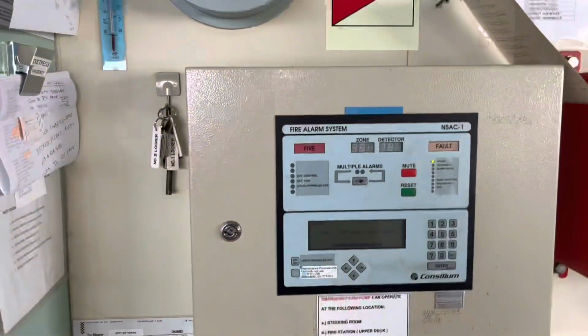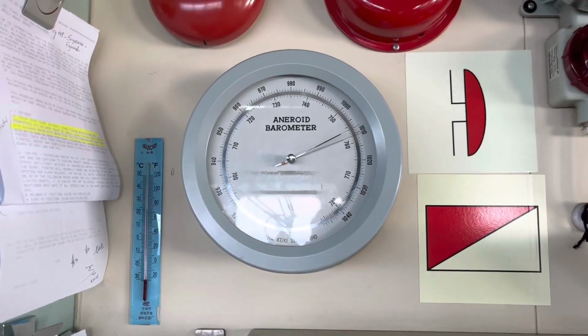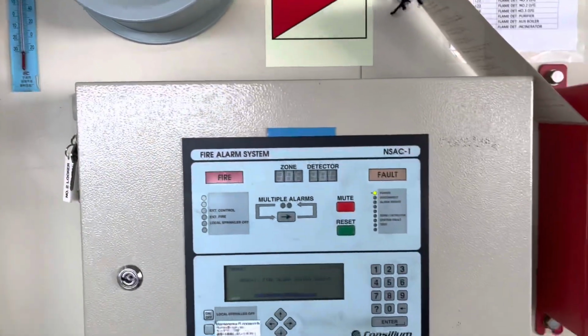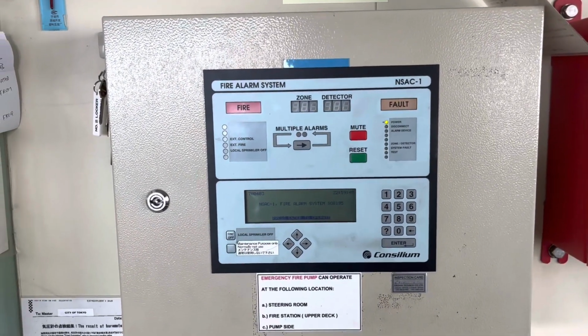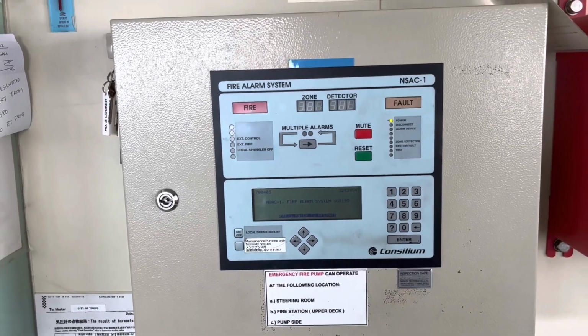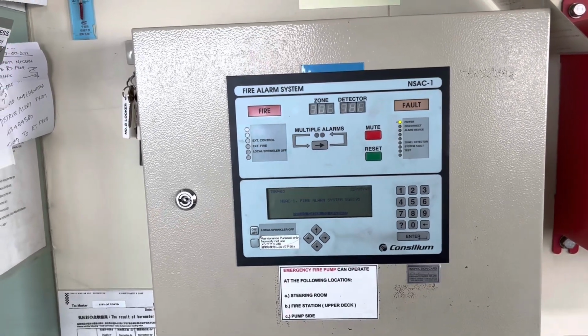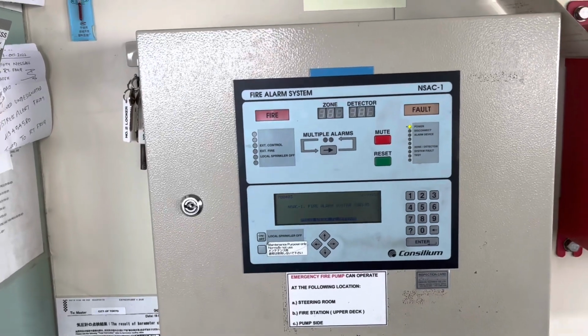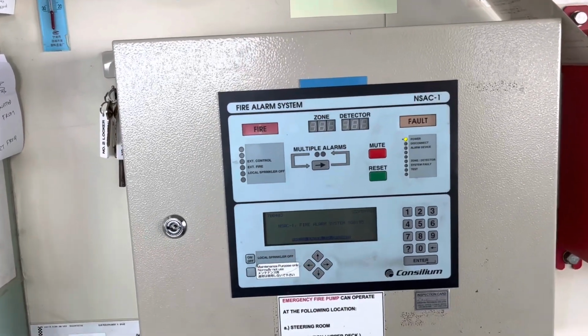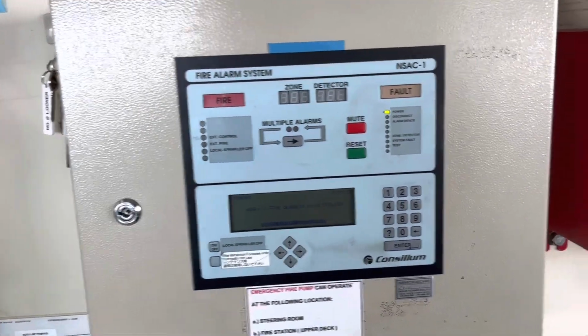Coming a little bit to the right, we have a barometer which shows the atmospheric pressure, and this is the fire alarm system. If there is any fire in a particular section of the ship, it will raise an alarm and also show you the section of the ship which is on fire.